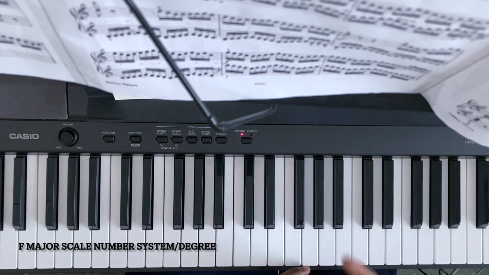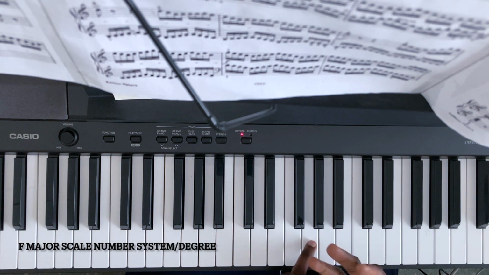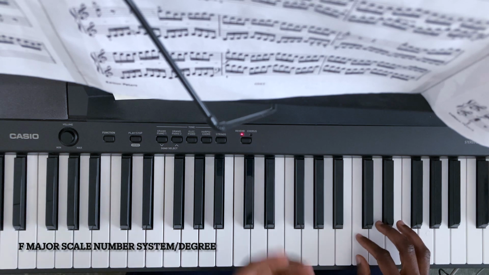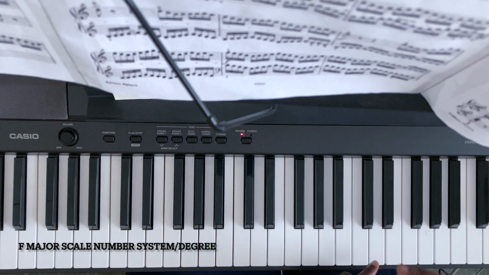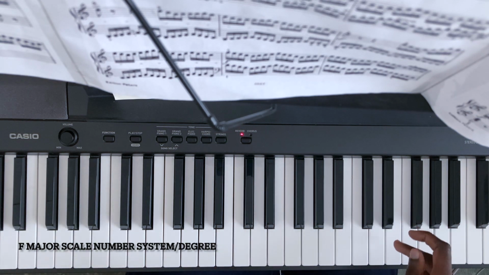So let's say if I want to know the number system in F, you're just playing your major scale. Your F will be 1 because it's the first note. Your G will be 2 because it's the second note. Your 3 will be A because it's your third note. Your 4 will be B flat because it's your fourth note. Your C will be 5 because it's your fifth. Your sixth will be D, and then 7 is E, and then back to the octave.